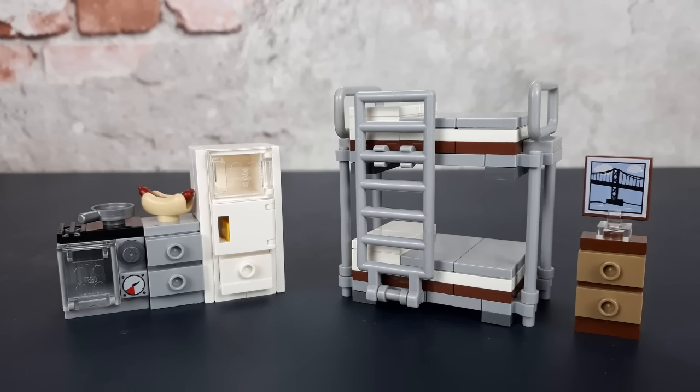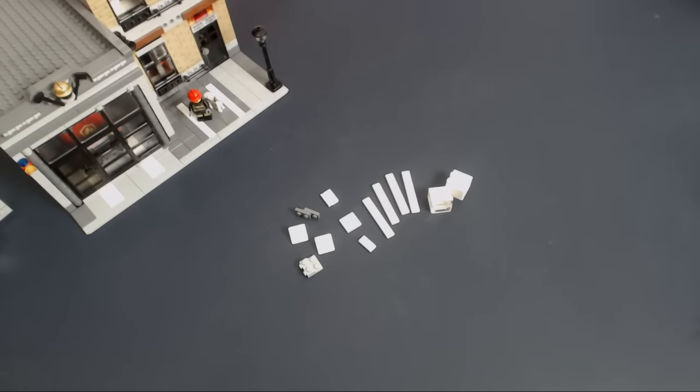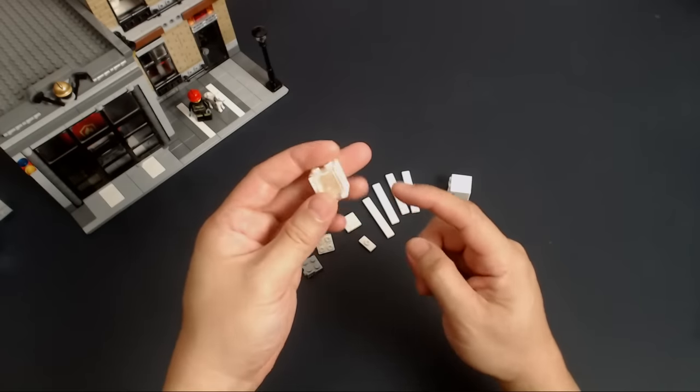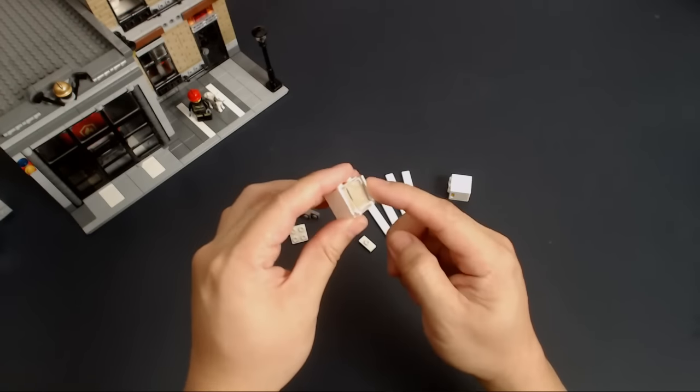It uses a SNOT technique, which is studs not on top. So it's not just stacking bricks on top. And it is also a good, efficient use of space. So here are the bricks you need. You need this cabinet part again, but in white with a transparent top.